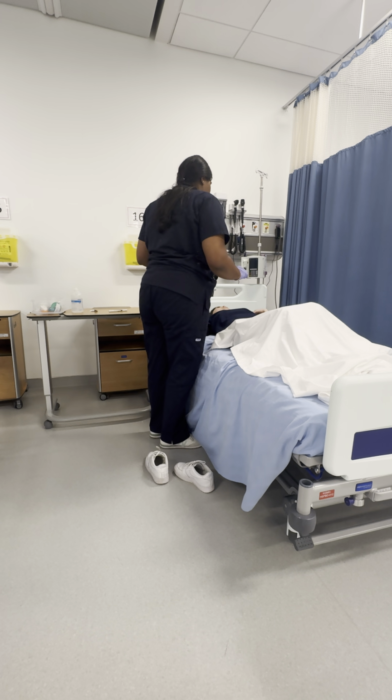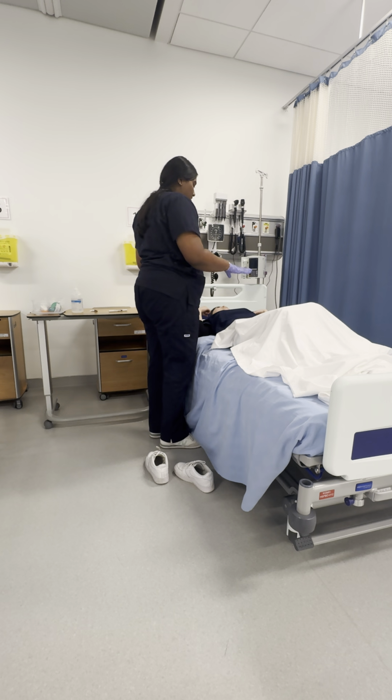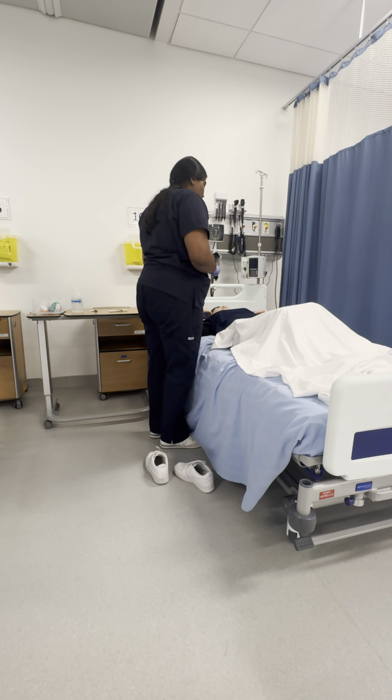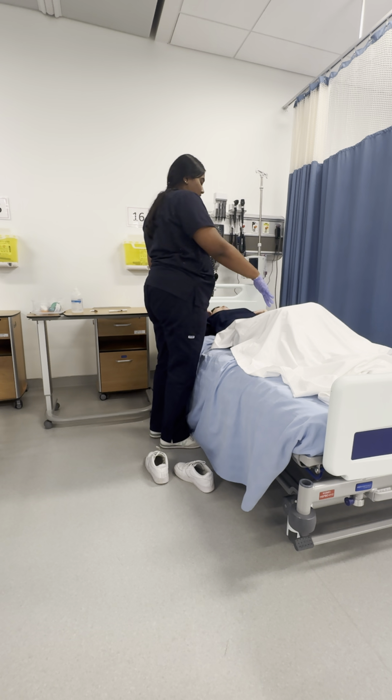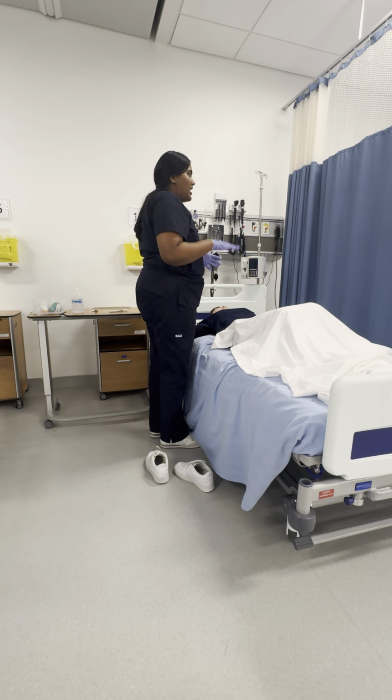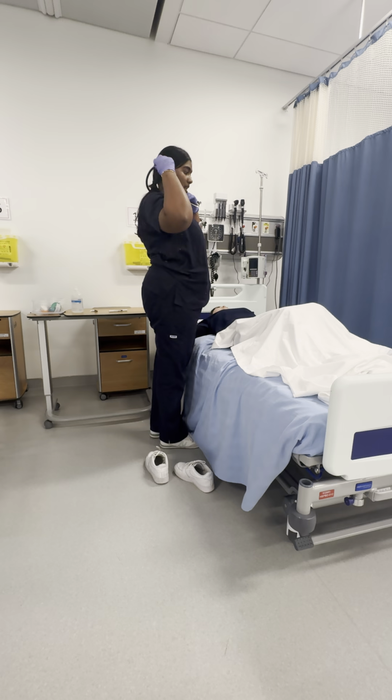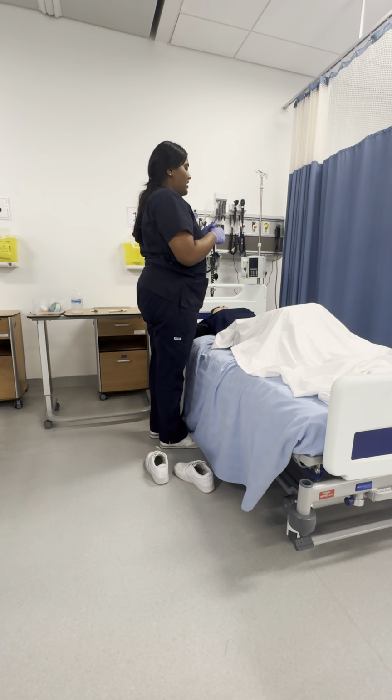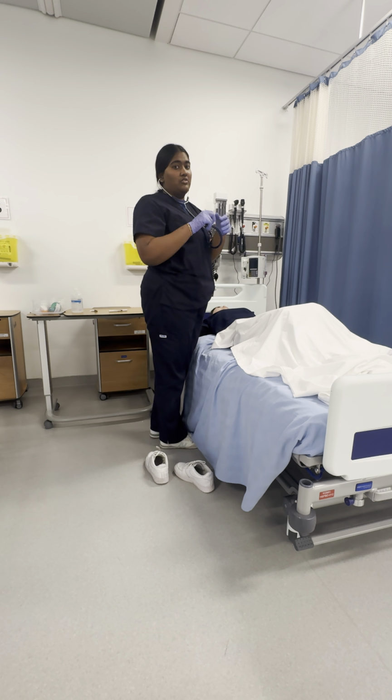Now I'm going to inspect her abdomen. In her abdomen, I can see that the skin is even and consistent throughout the body, and I don't see any scars or lesions, and the umbilicus is midline. Now I'll auscultate, because I don't want to palpate before I auscultate. I'm going to auscultate all 4 quadrants.